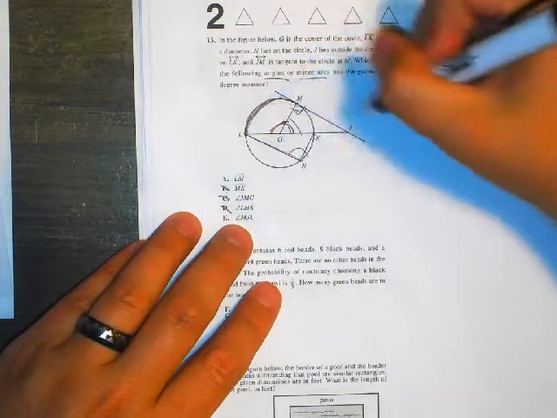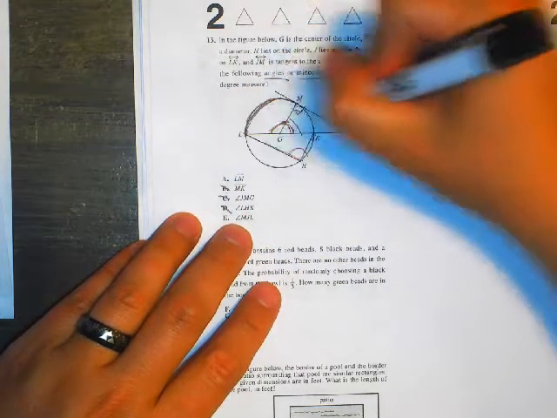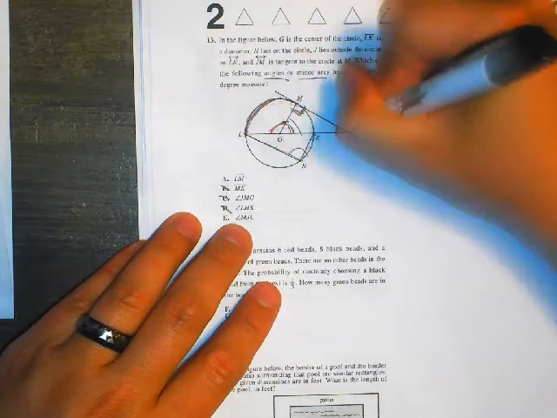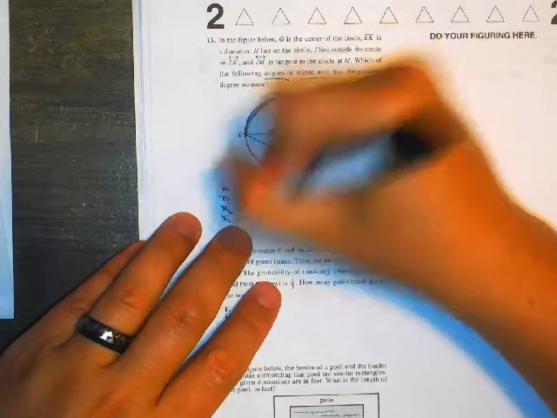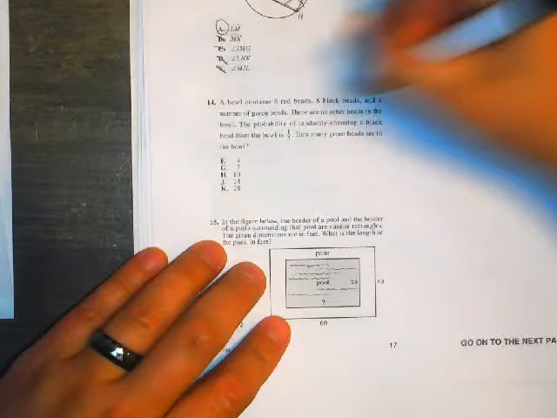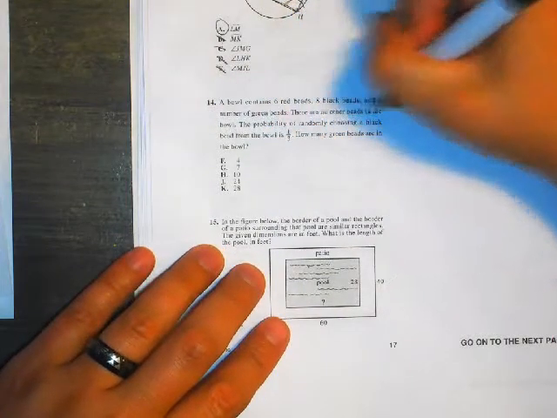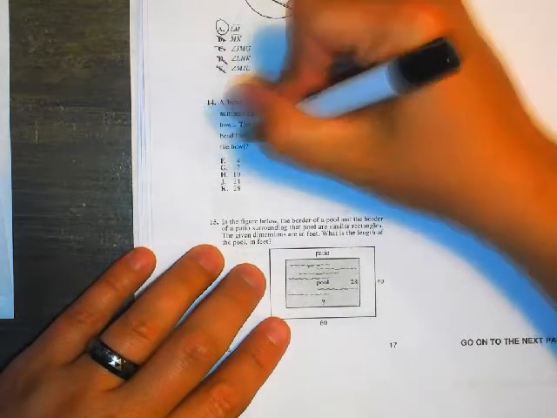Since this we know is 180, this one is 90. So no. MJL: since this is a right angle, this has to be an acute angle, so no. So the answer is A.